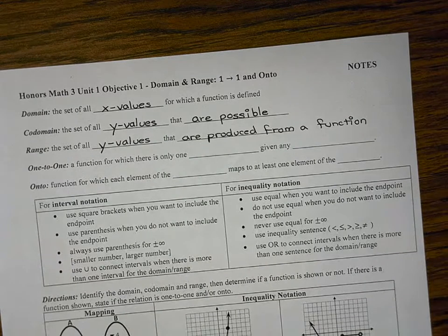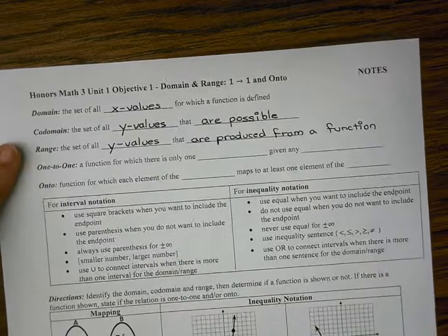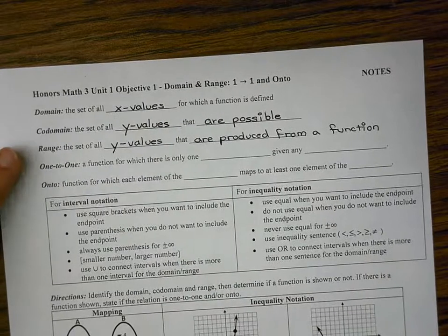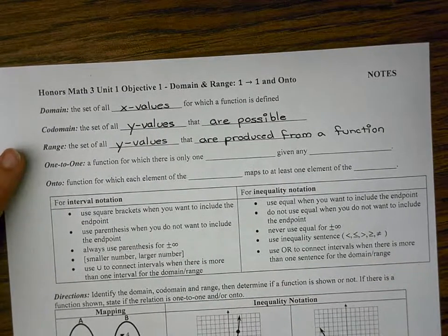Or another way of saying it is that no x value can result in more than one y value, right? So that vertical line test needs to still be true. And that's what makes something a function. And maybe if you forgot that, you might want to write that off to the side here. Function, no x value can result in more than one y, or maybe you write function and then in parentheses vertical line test, something like that.